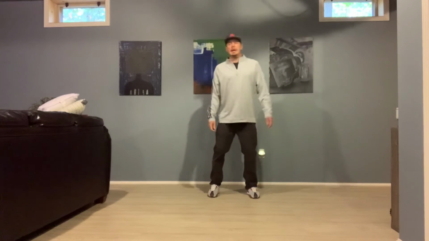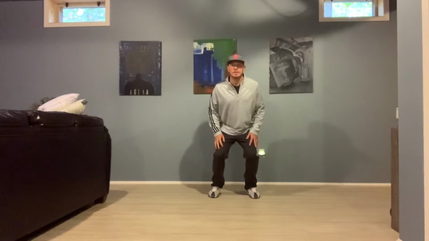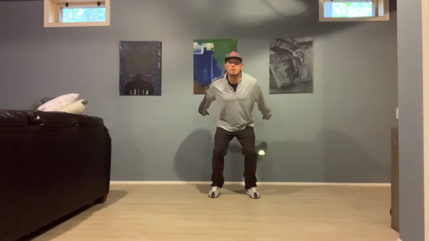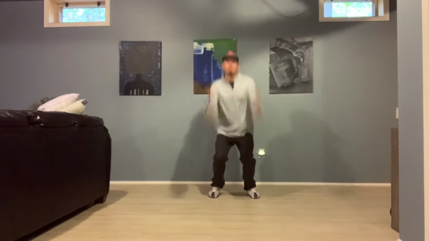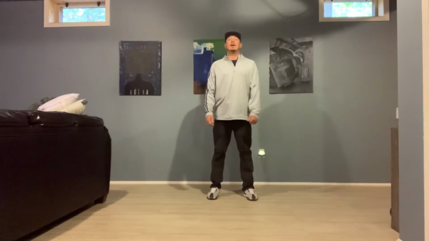So again, shoulder over knees over toes, both knees bend, arms back, push off the ground. I'm going to swing my arms up because I don't want to move forward or backwards, and I'm going to land on 2 feet. All right, that is jumping. Practice that. Go ahead, hit pause.